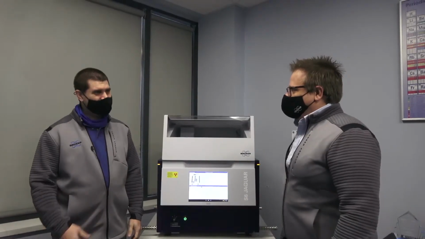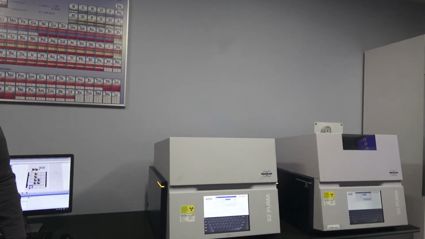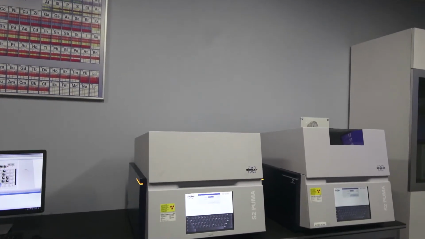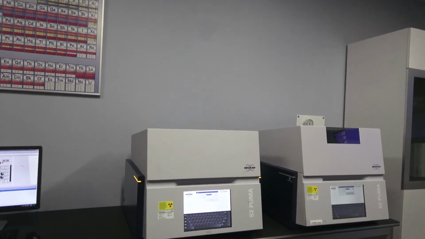So here we are in the XRF lab, and now I've been joined by Dan Picard. Hey, John, how's it going? Pretty good. So we have quite a few instruments in here. Over here I'm seeing very small units. Yes, those are our energy dispersive X-ray solutions benchtop units. This is called the S2 Puma. So we saw a very simple design in there where it just has that energy dispersive detector.